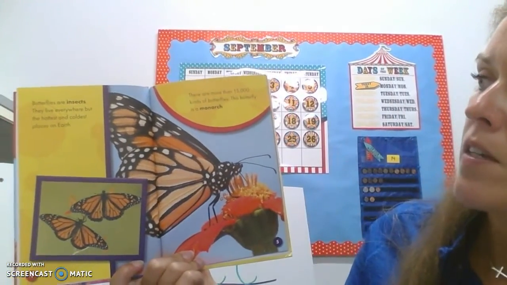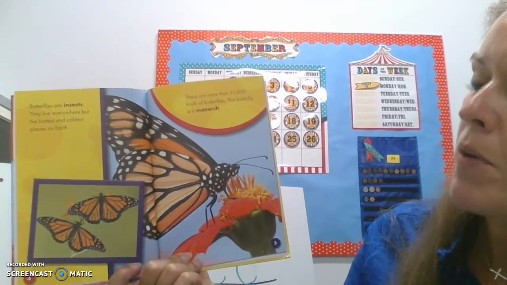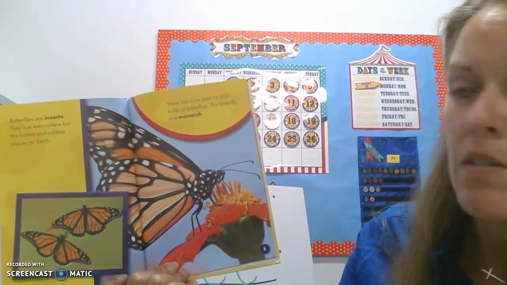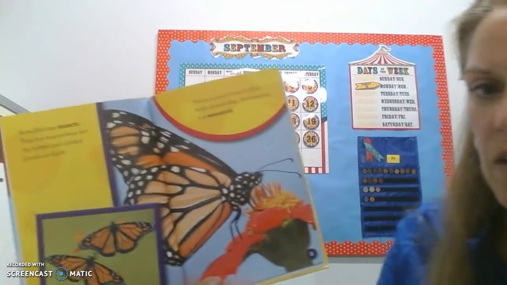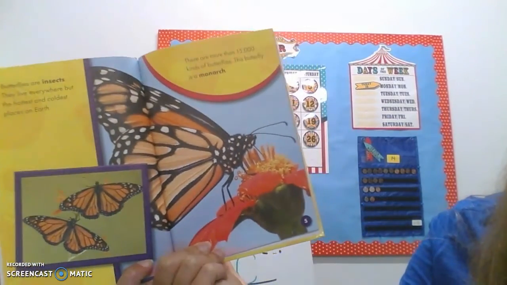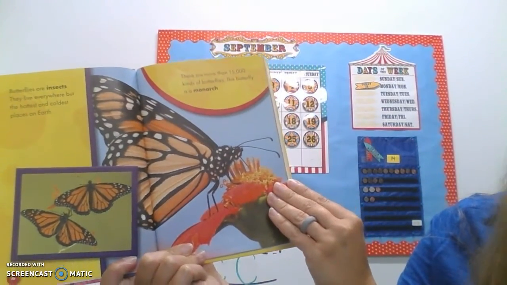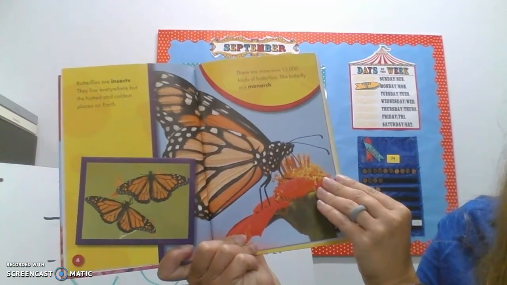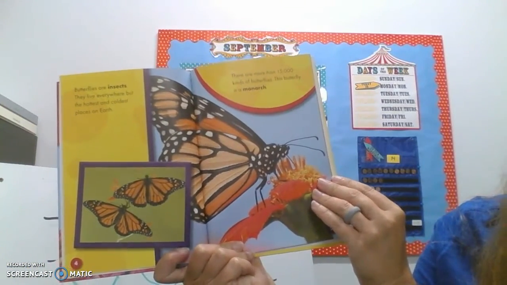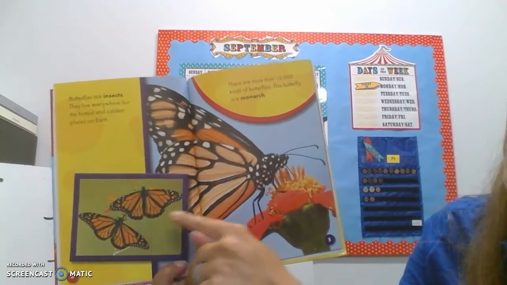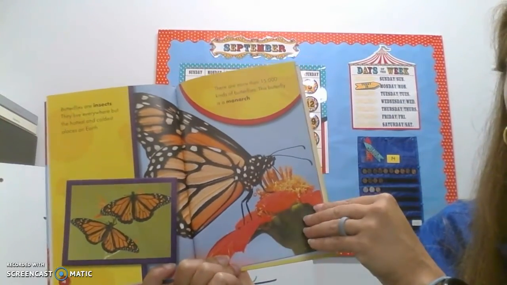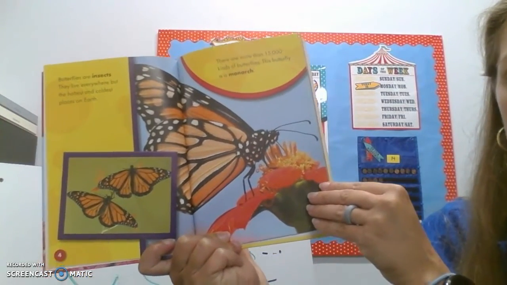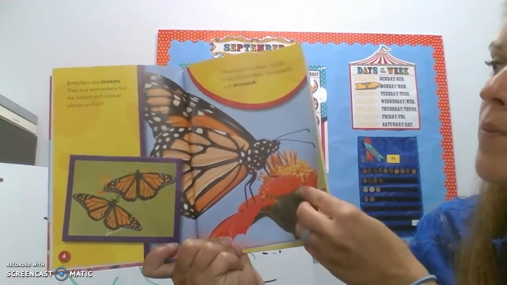Butterflies are insects. They live everywhere but the hottest and coldest places on Earth. There are more than 15,000 kinds of butterflies. This butterfly is a monarch. This is the type of butterflies we see around here quite often. Right now you see them. They're starting to head back to Mexico where they live when it's warmer.